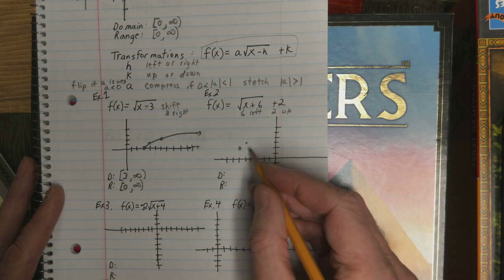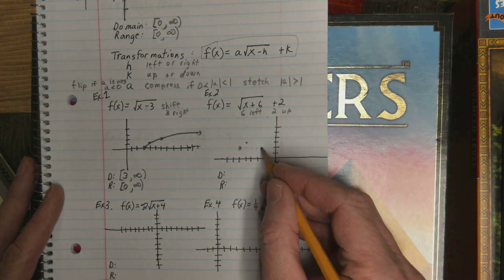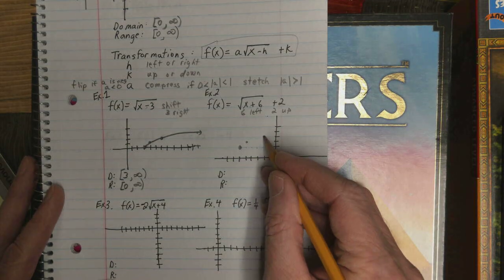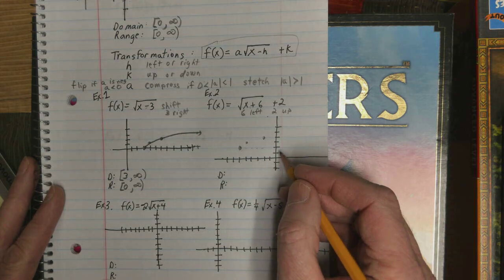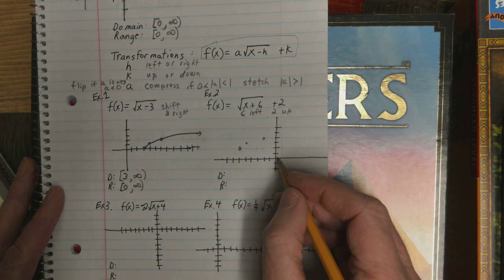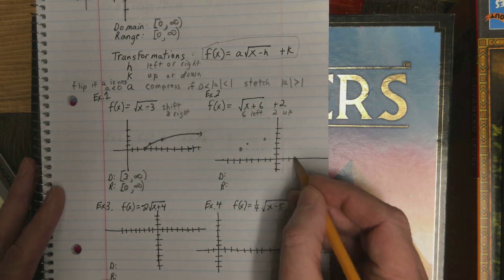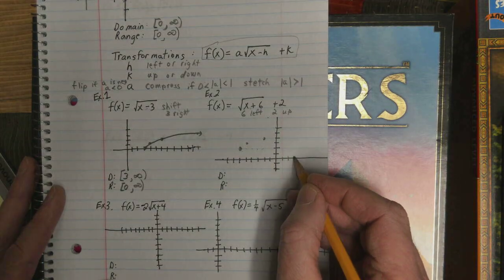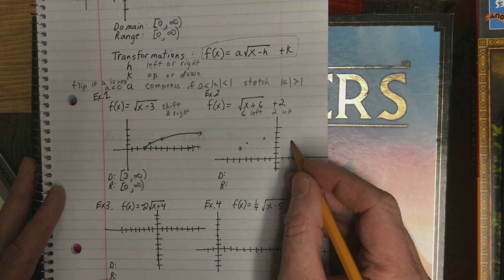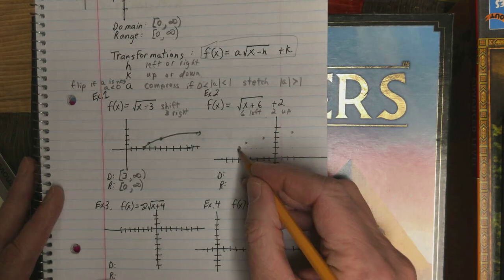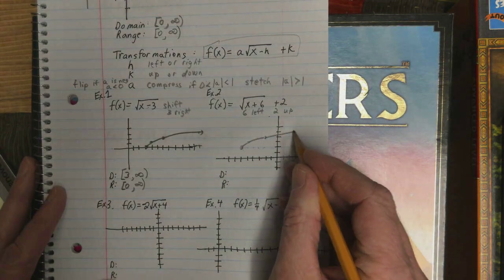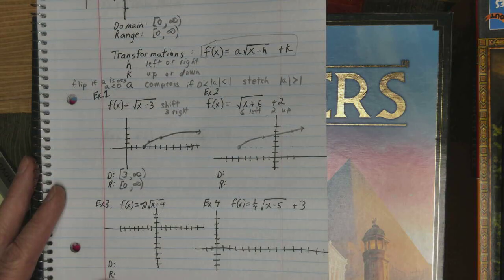What if I go over 1, 2, 3, 4 and then up 2? I could even go 4, 5, 6, 7, 8, 9. Square root of 9 is 3. So I'll go up 1, 2, 3 units from there. And that is kind of what that looks like.